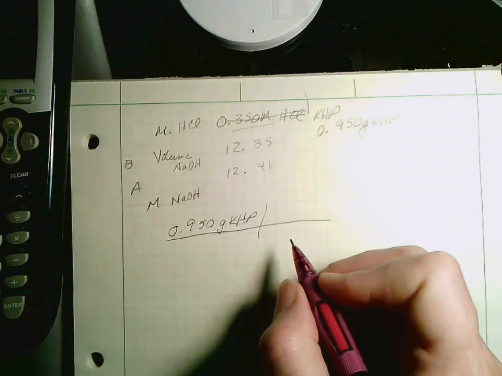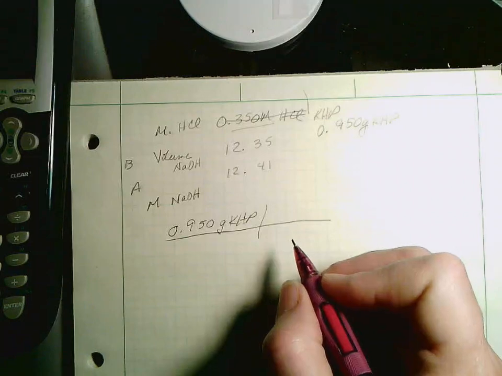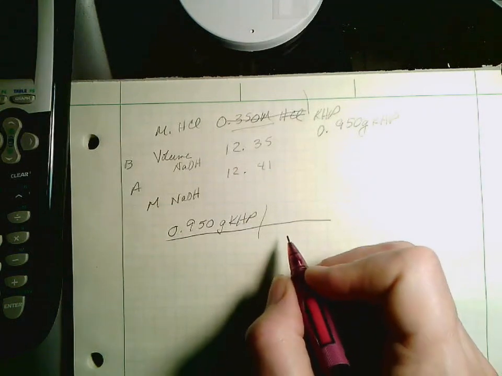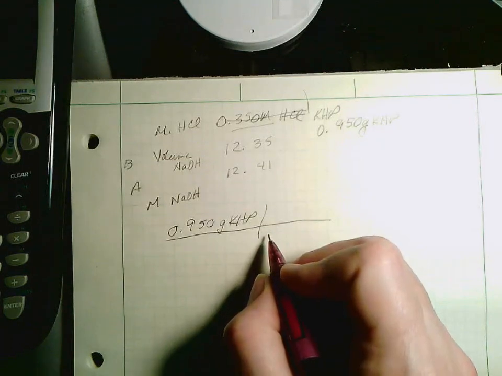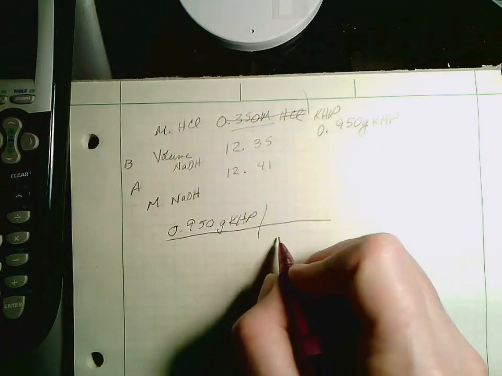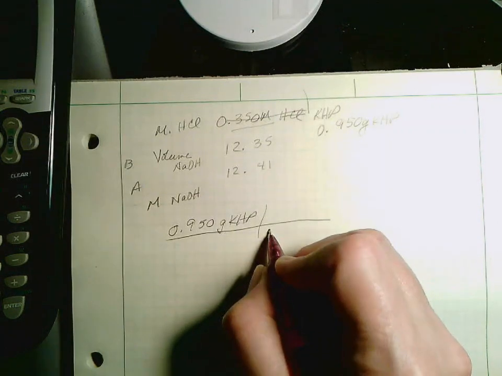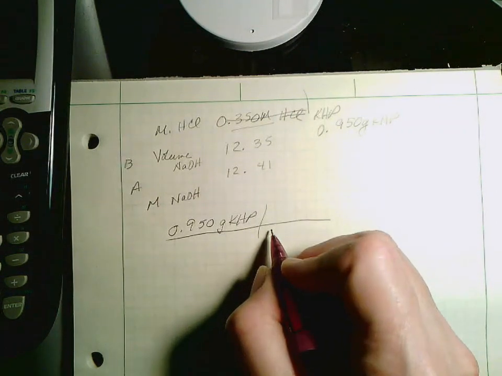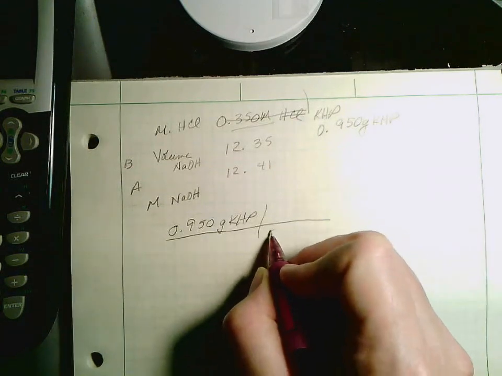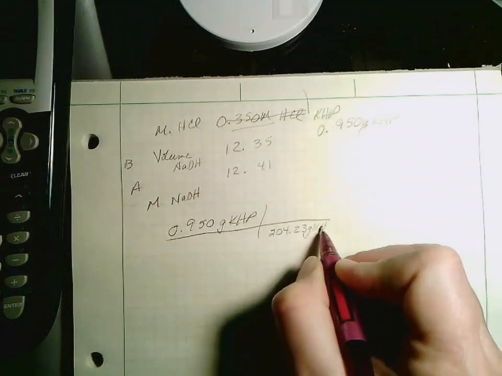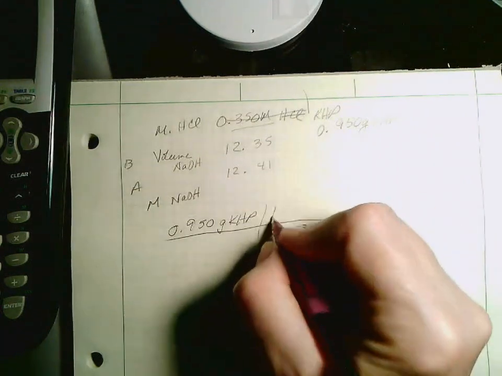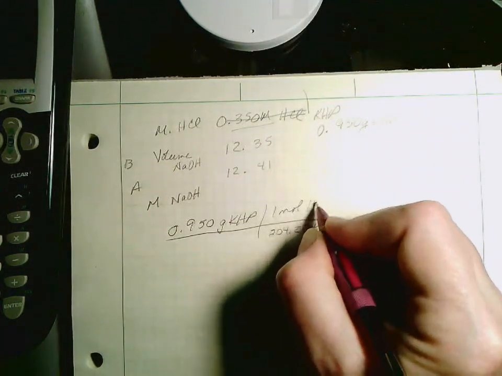From the practice problems, if you do those, which is a good idea, you find that the molar mass of KHP, potassium hydrogen phthalate, a monoprotic acid that is a solid, is 204.23 grams of KHP for 1 mole of KHP.